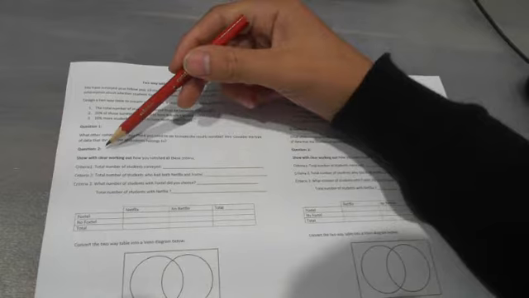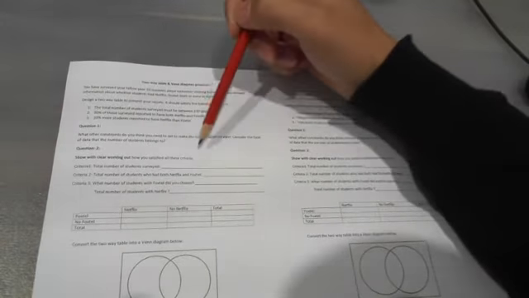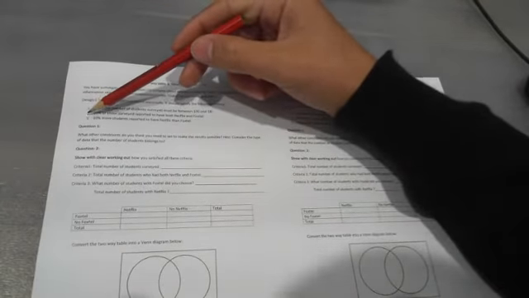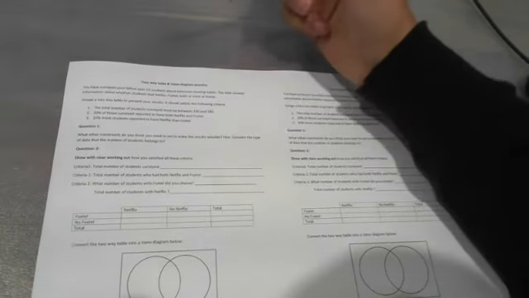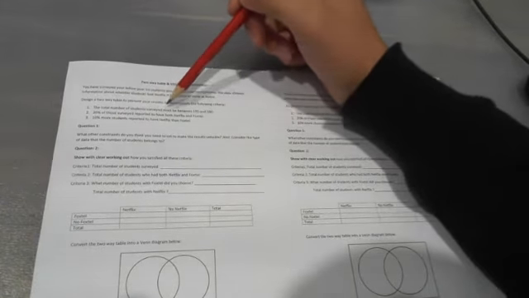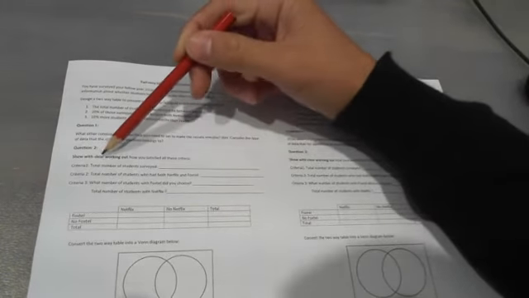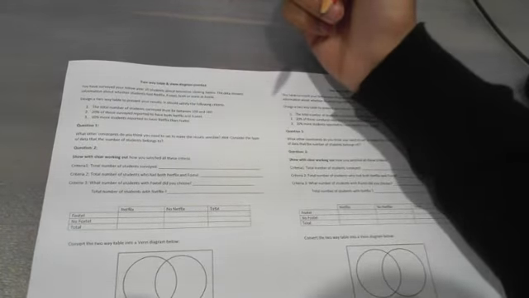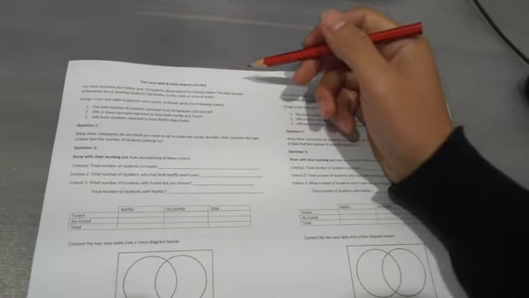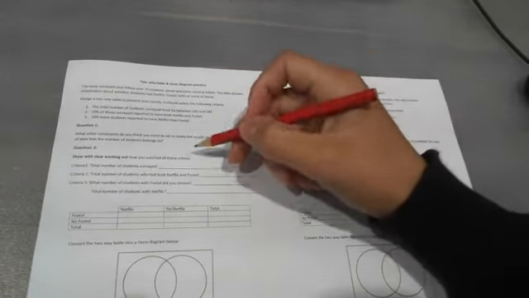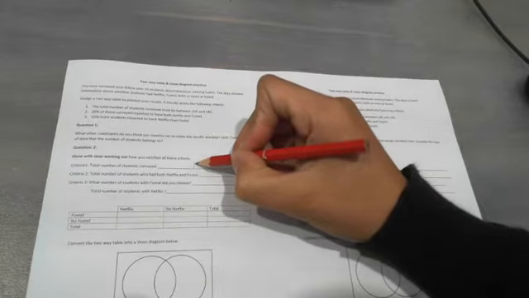So question 2. All these criteria are based on these three up here. It says the total number of students surveyed must be between 100 and 180. So we can choose any number between 100 and 180. In class, I used the example of 100, so I'm just going to use 120 now.